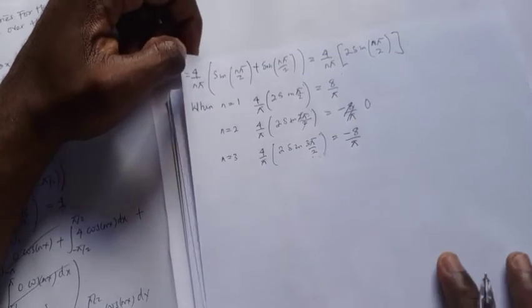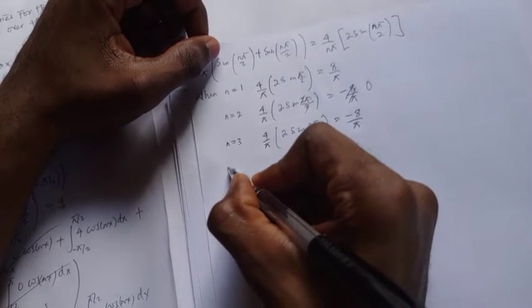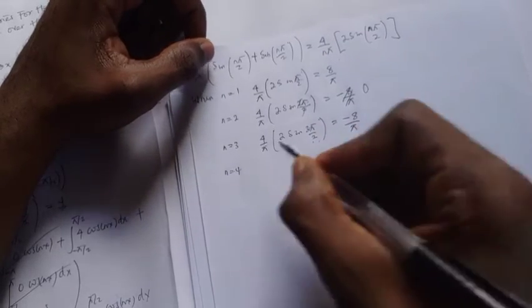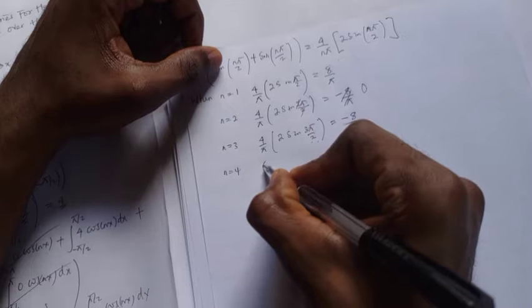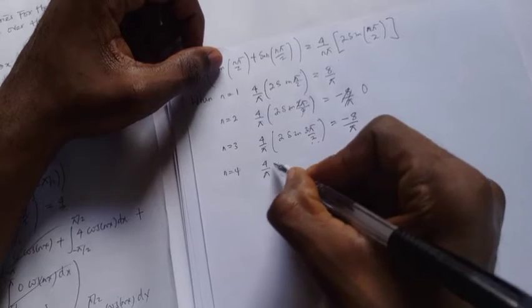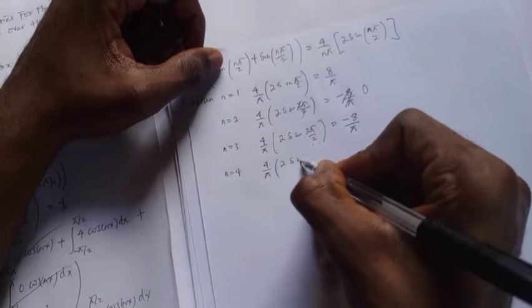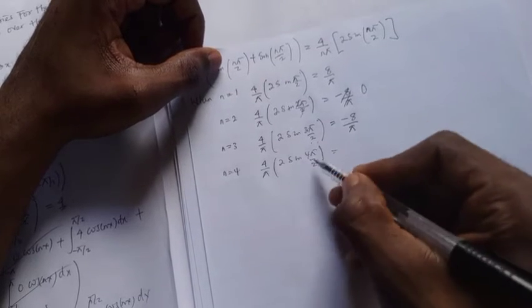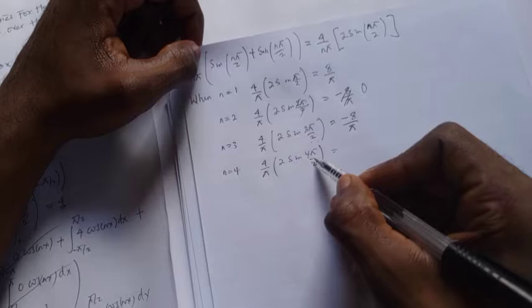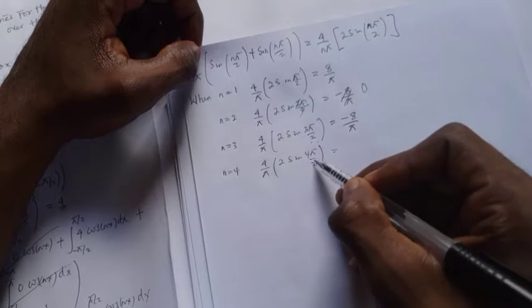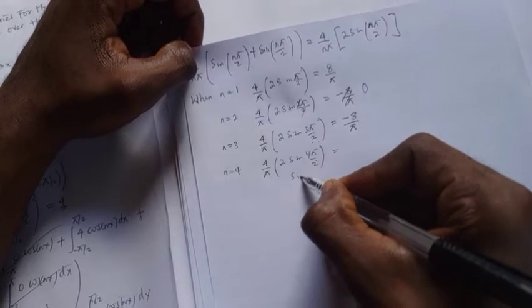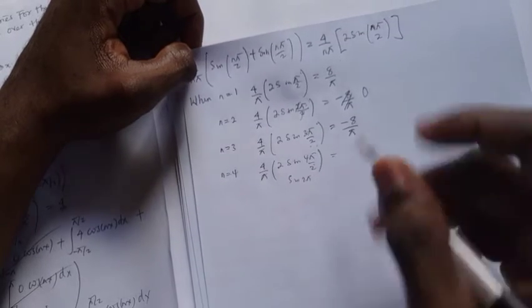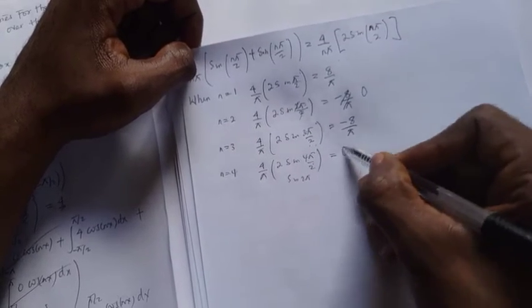Now if you check for n equals 4, you are going to have 0. Let's check. You have 4 over pi into 2 sine 4 pi divided by 2. Now sine 4 pi divided by 2 is the same as saying sine 2 pi, and sine 2 pi is 0. So this summation gives us 0.